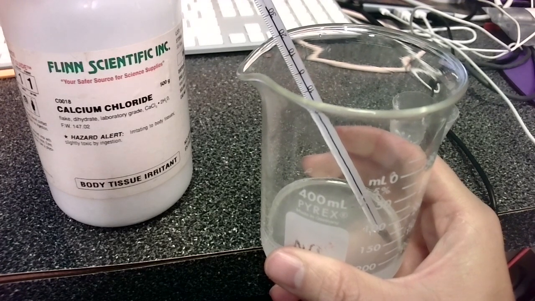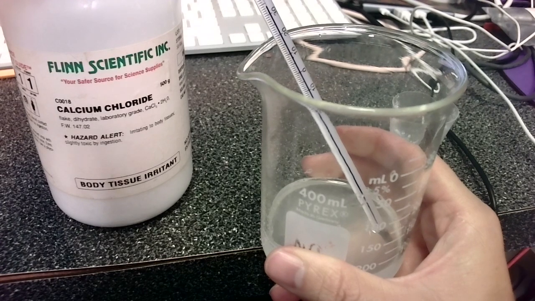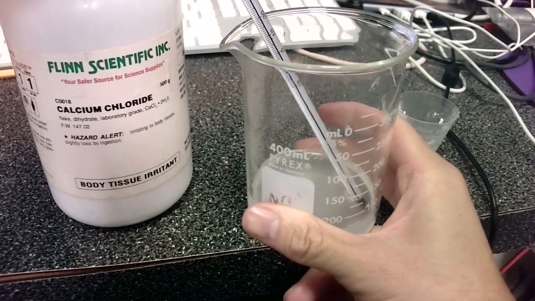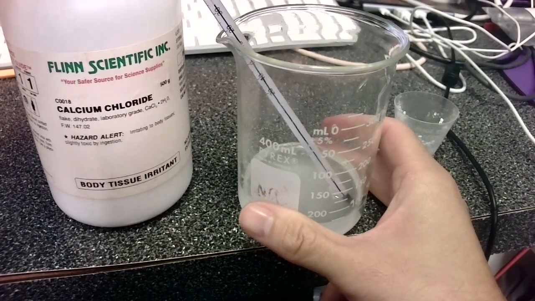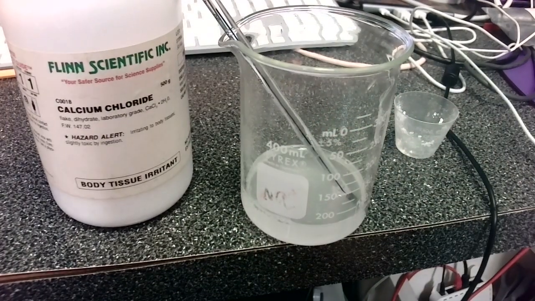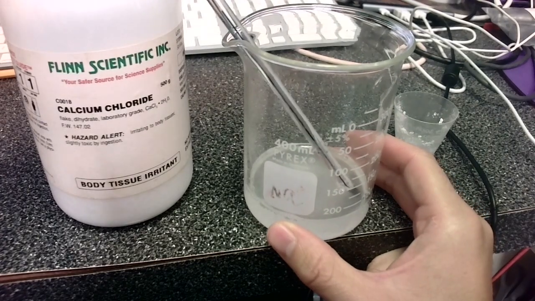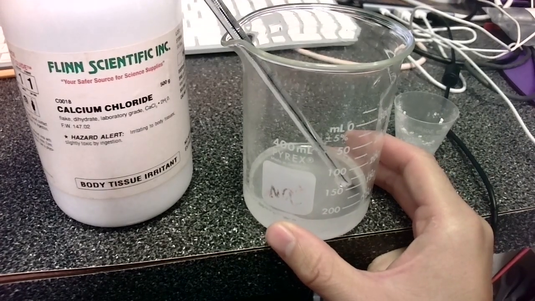It looks like it's peaking at about 35. Now, I'm sure I could help the temperature increase if I had this in a plastic bag or something where the heat would stay encased. But this is, I think, a great example, a simple and a safe example of an exothermic reaction.